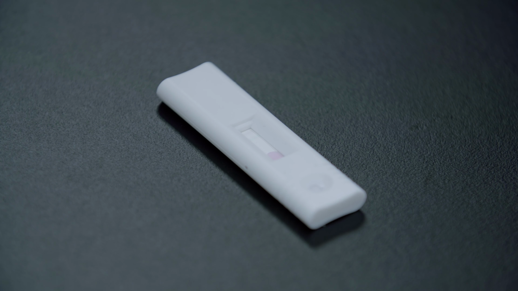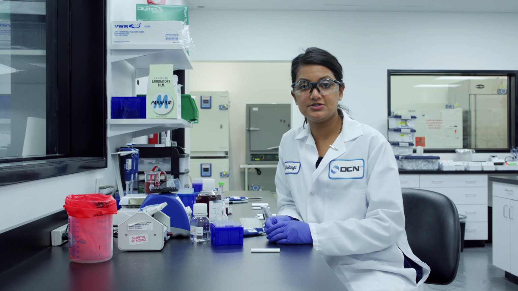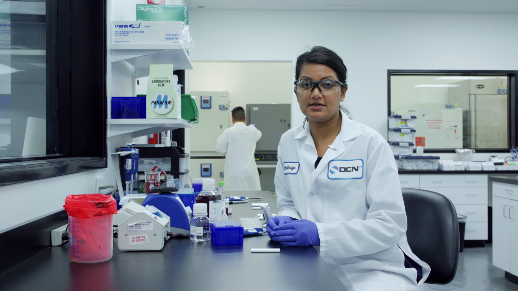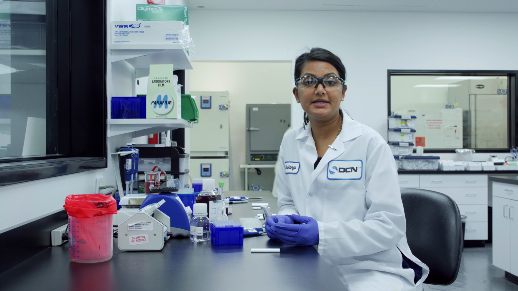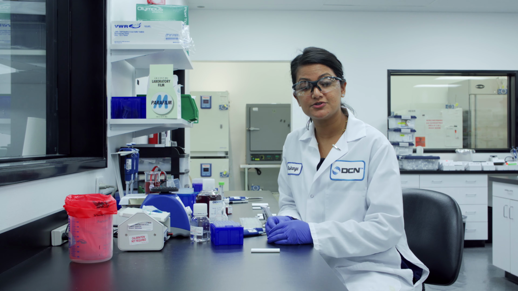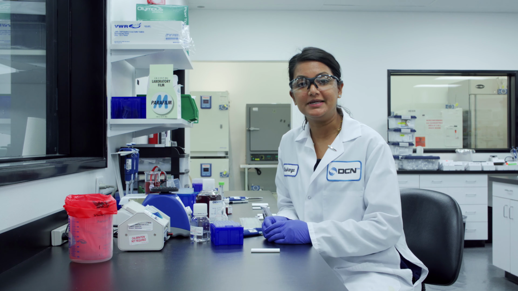Now at this stage, we are ready to take this test to either other labs for it to be deployed there, or to be deployed out in the field, in your doctor's office, or even at home. That's the beauty of lateral flow.